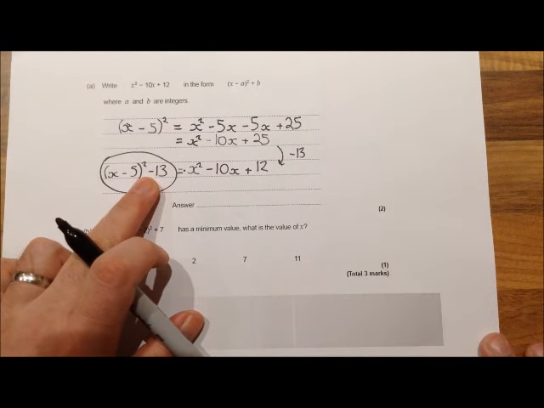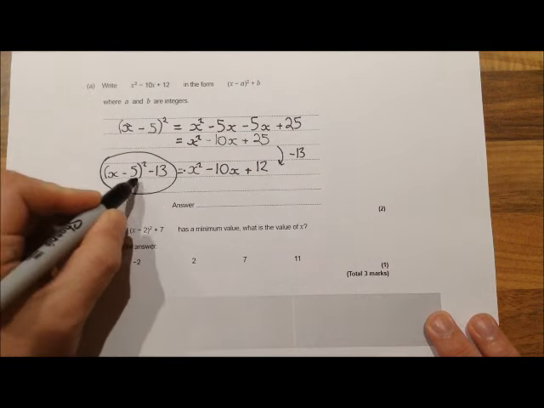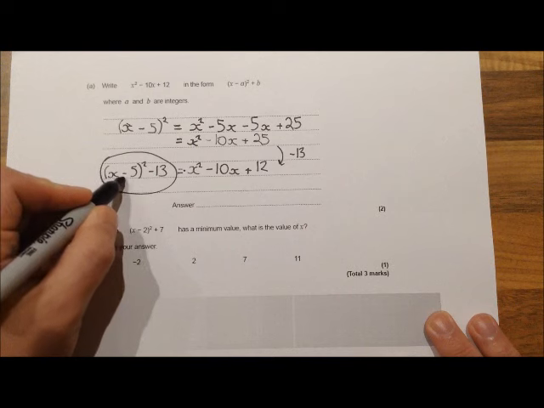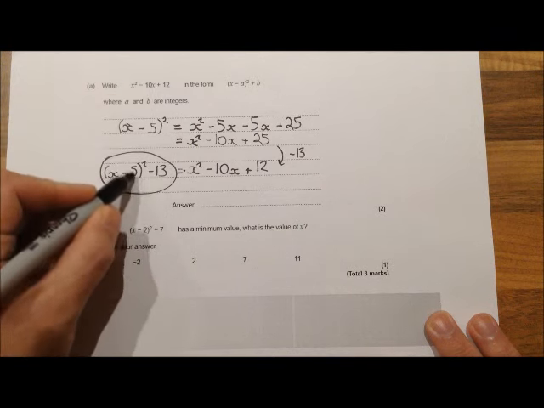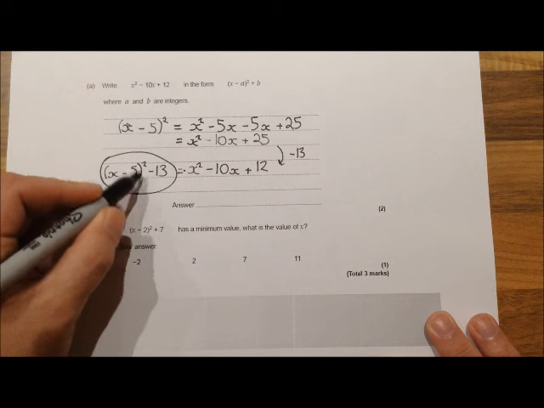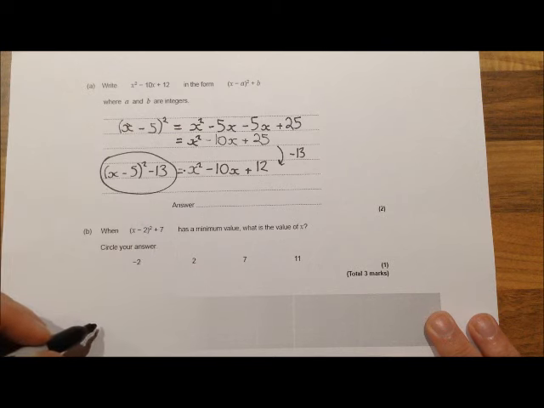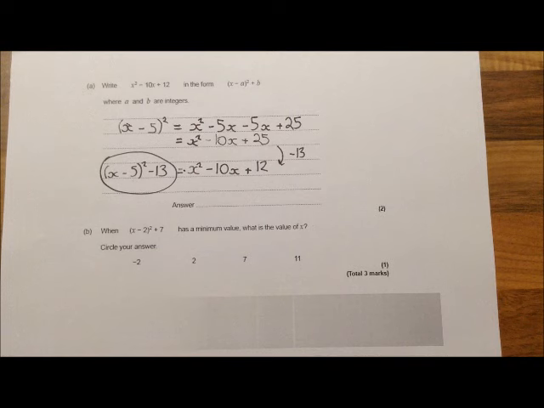If you're not sure about this topic, don't worry too much. However, what I would say is even if you can write this, so x minus whatever value is in front of the x divided by 2, so half of that value in brackets with a little squared, that would probably get you 1 mark. So worthwhile having a little go.